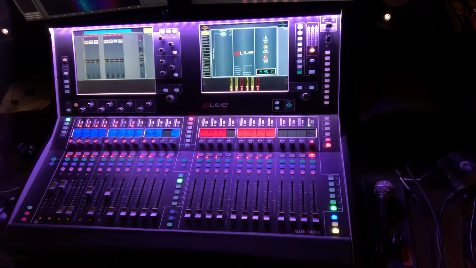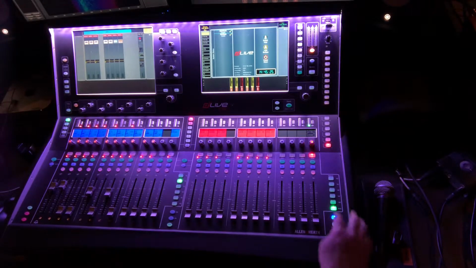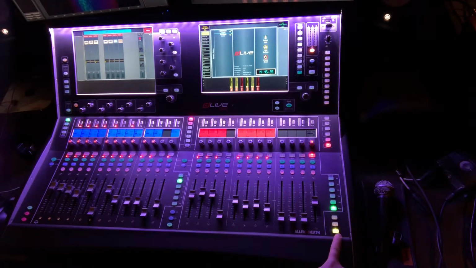Just want to do a quick tutorial on tap tempo delay. So you might see this blinking light down here. This is a quick key to set your tap tempo for delay, the delay we've been using on vocals.